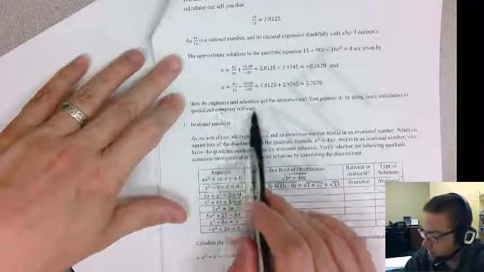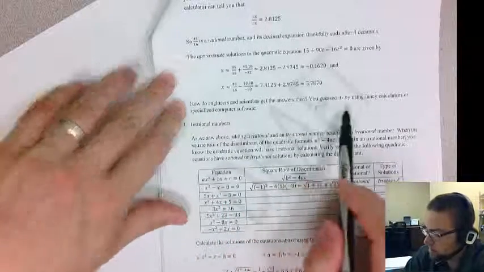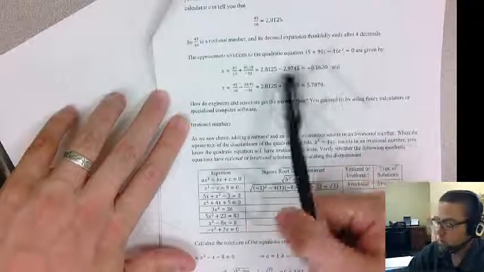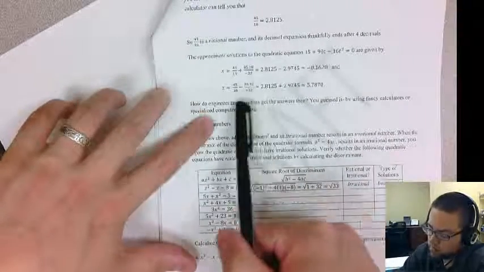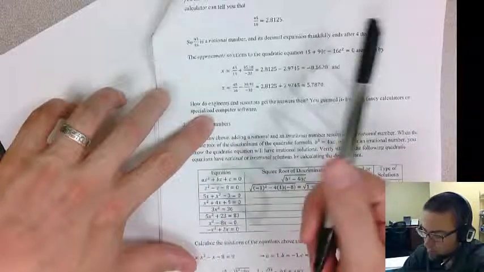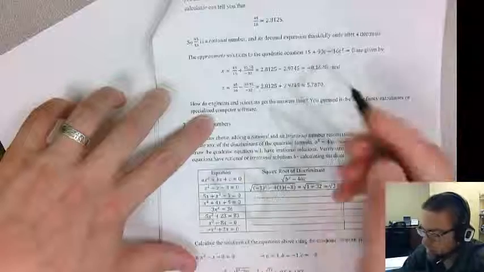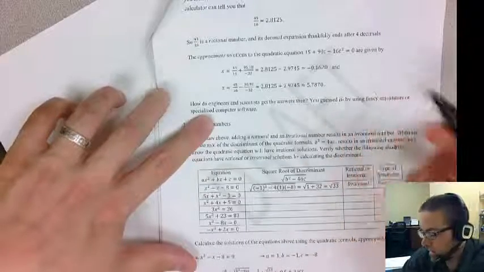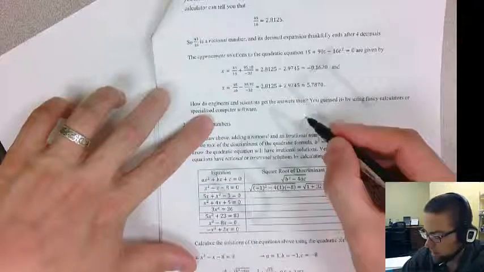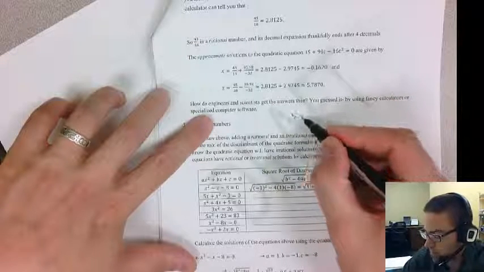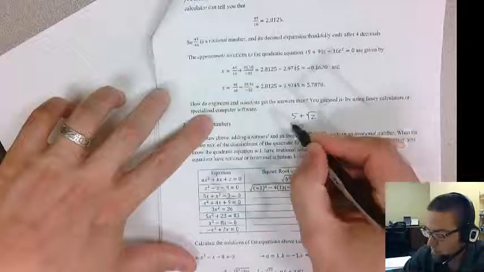So how do engineers and scientists get answers then? You guessed it, by fancy calculators and specialized computer software, right? As an engineer, all I did was I would just program the quadratic formula into the computer, and then it would spit me out an approximation like this. And very rarely did I ever use an irrational number in this form, right? 5 plus square root of 2. I very rarely ever use something like that.